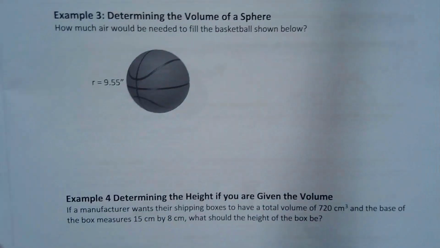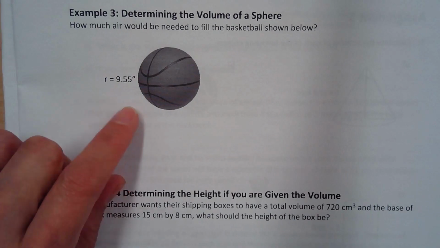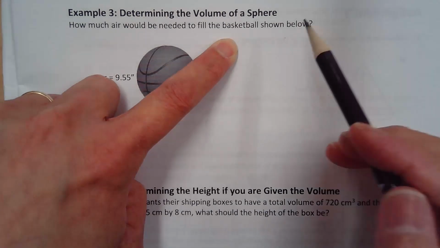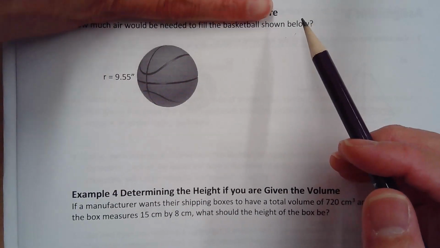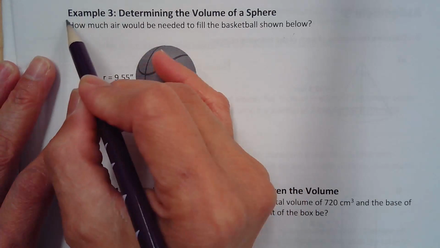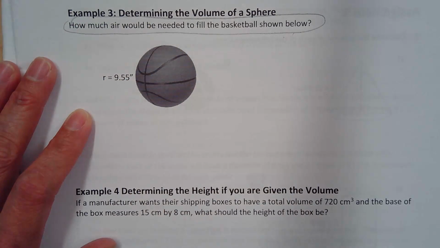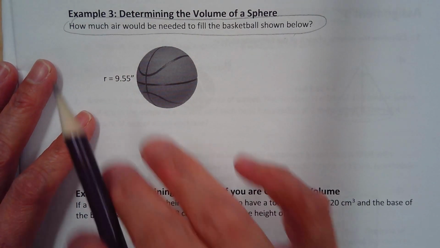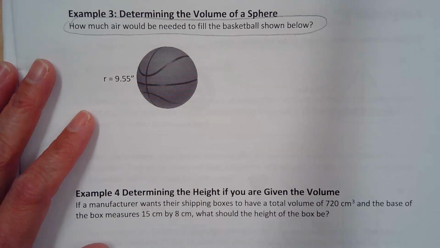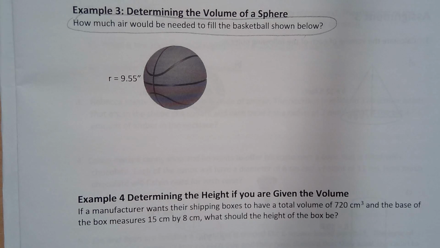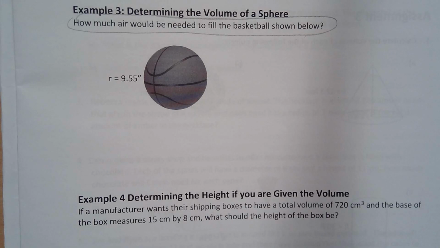Let's go to example 3. Can you see the question here: how much air would be needed to fill the basketball shown below? Let's say this is a question from an assignment. Where's the air? Well, the air is on the inside, right? So that calls for volume.